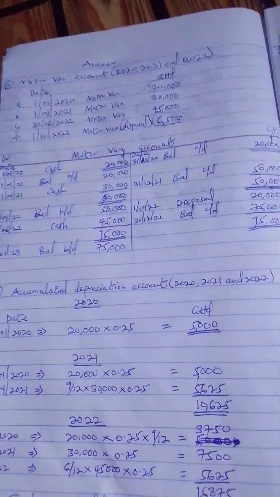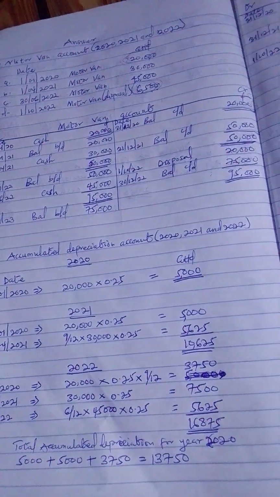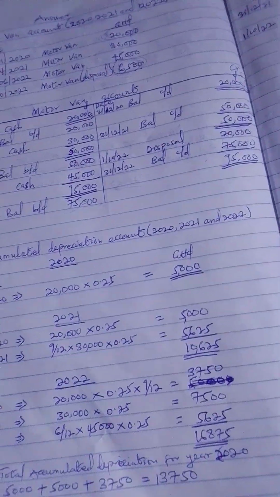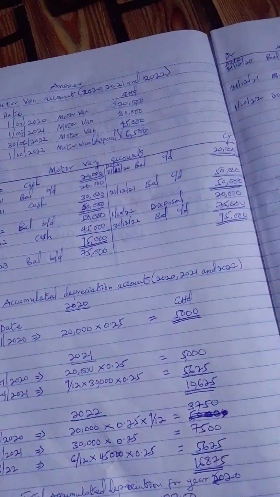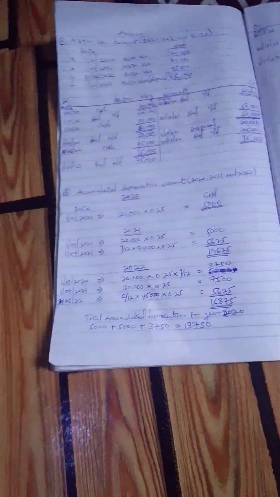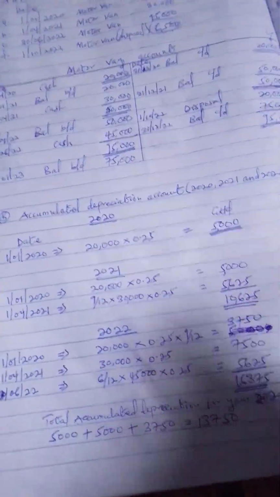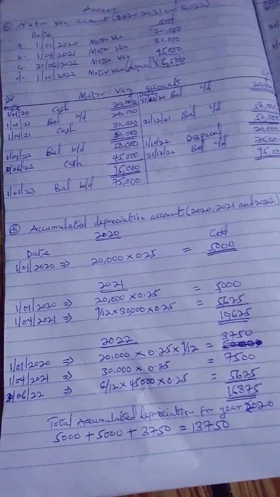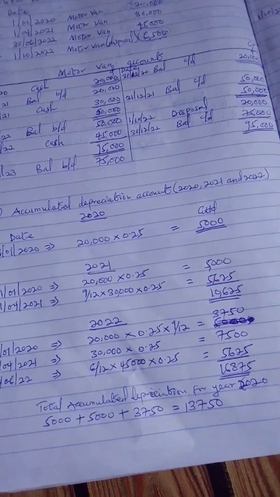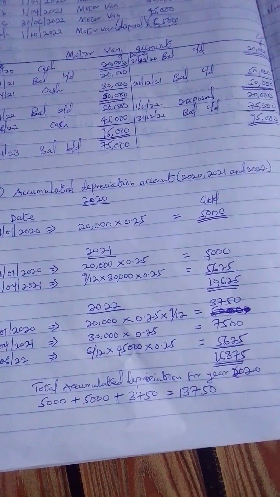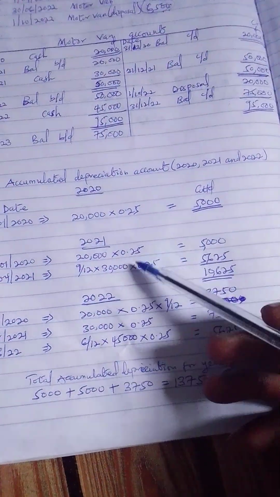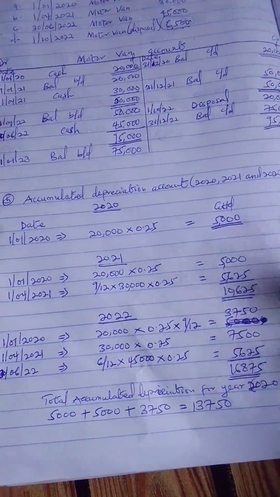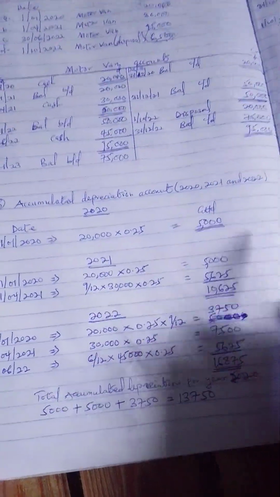So let's move on to the second one, which is the B. The B question was saying that we should calculate the accumulated depreciation account for 2020, 2021, and 2022. So let me explain how I got to this point. When we are calculating accumulated depreciation, they will give you a percentage. And this one they gave 25%. So when we change the 25%, it's going to be 0.25.